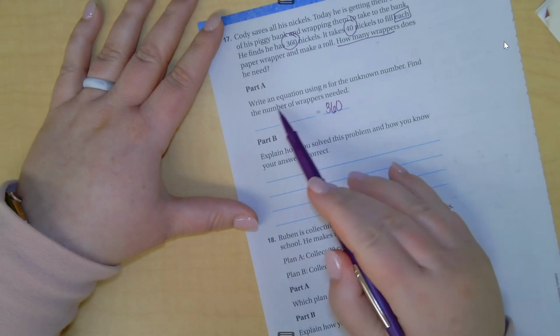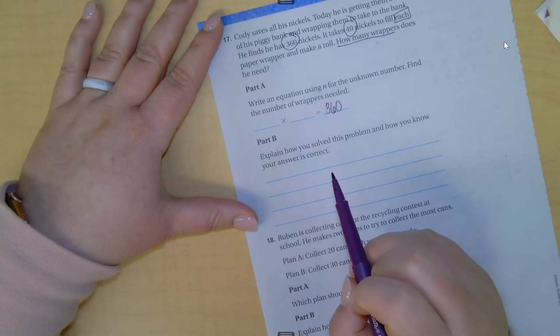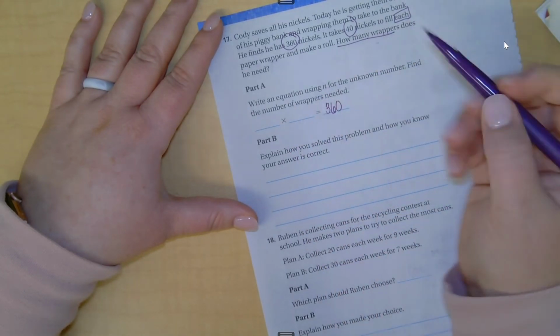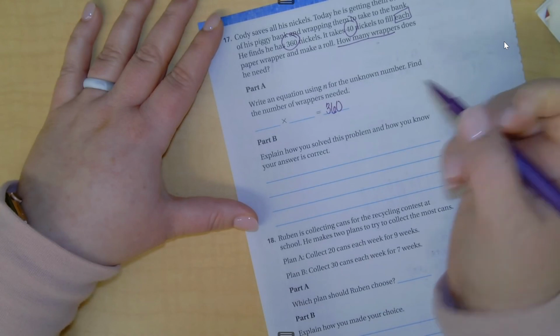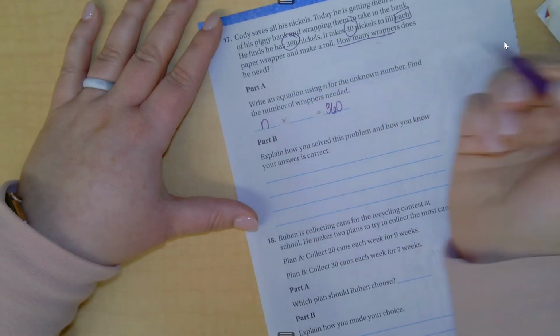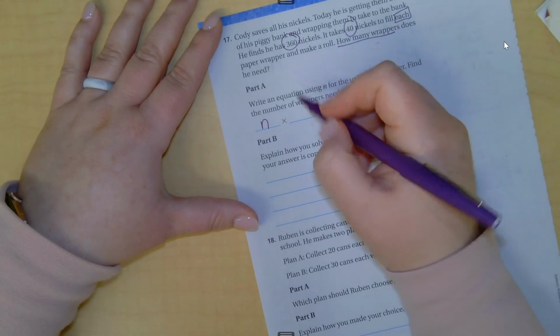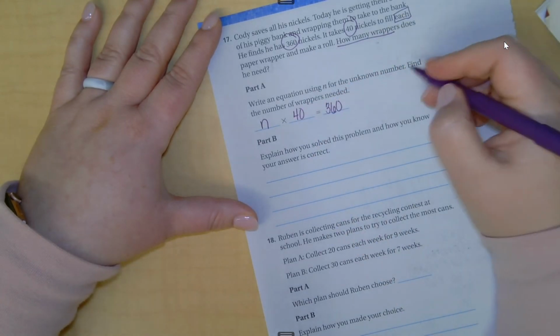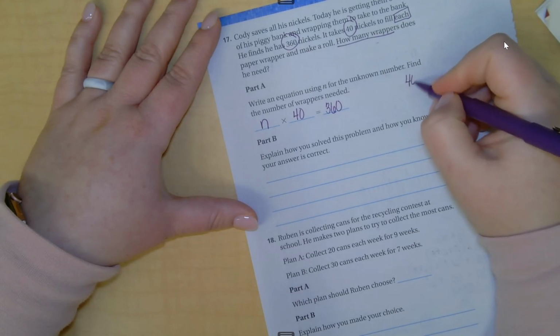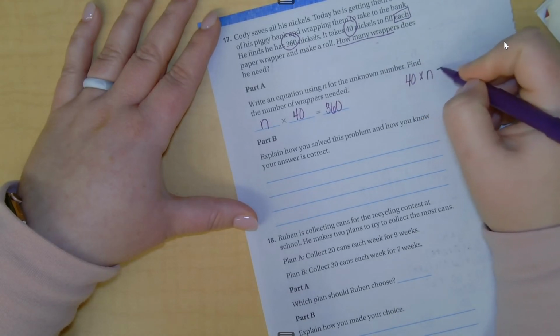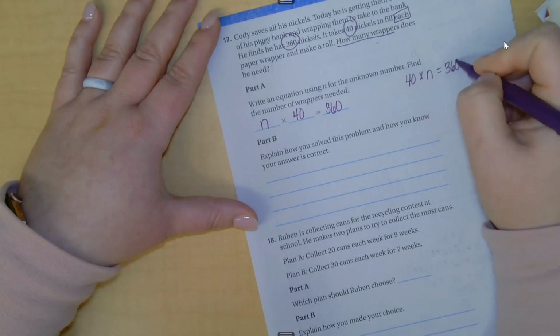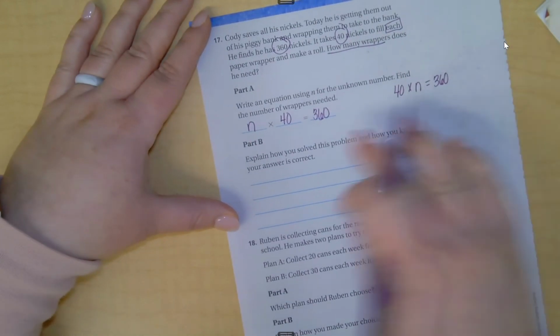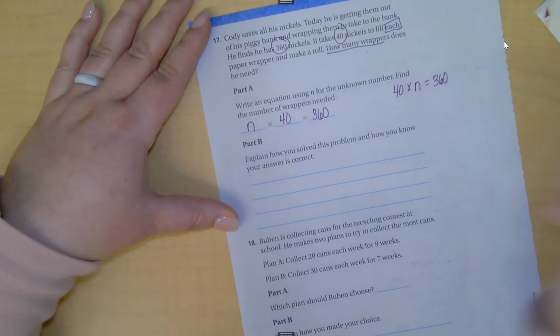They want us to write an equation using n for the unknown number. Well, I know I have a blank number of wrappers, but they each hold 40. That's all you got to do. If you wrote 40 times n equals 360, this is also acceptable. These are the only two options, though. Okay?